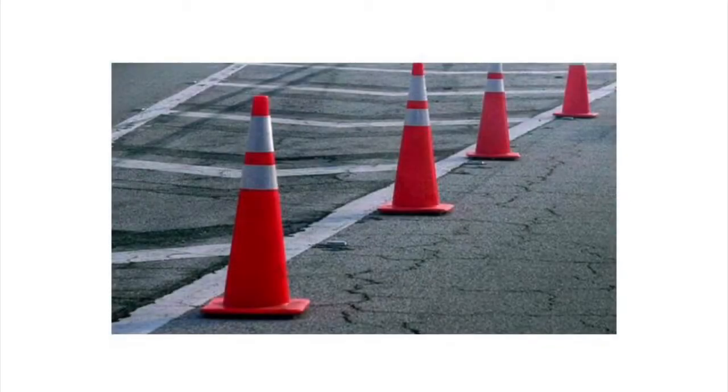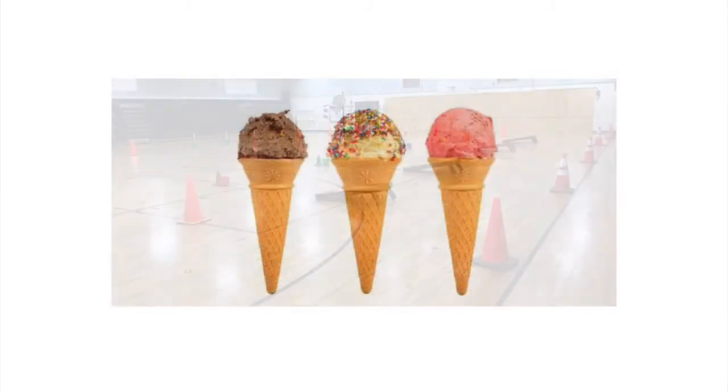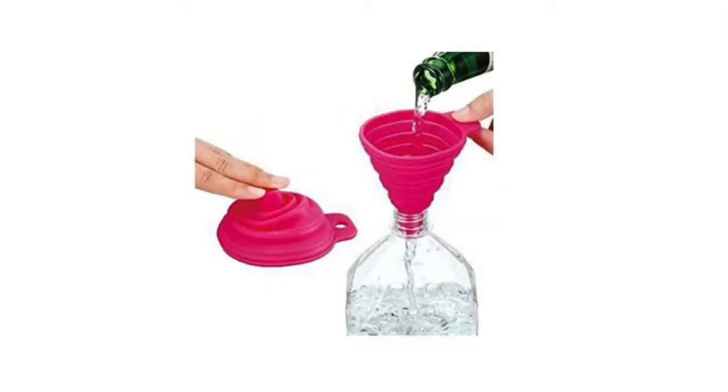Maybe you've noticed them on the street. Or maybe you've seen them in the gym. Maybe you've noticed cones when you're having ice cream. Or maybe you've seen them used to pour liquids. Now it's time to make our own shape into a form.